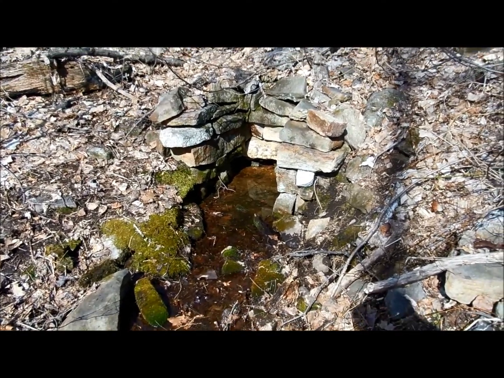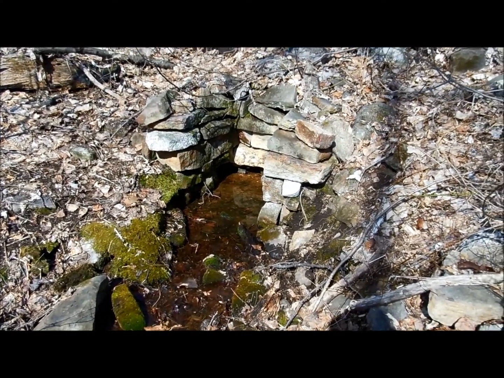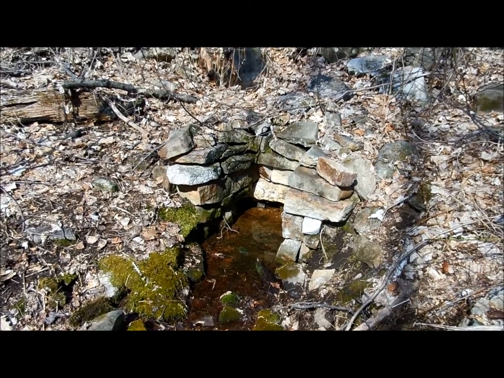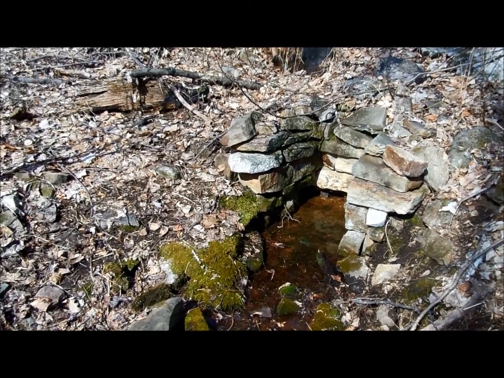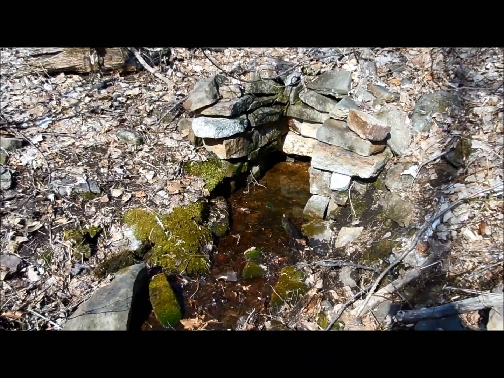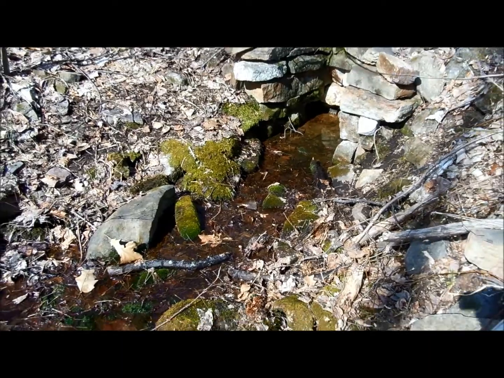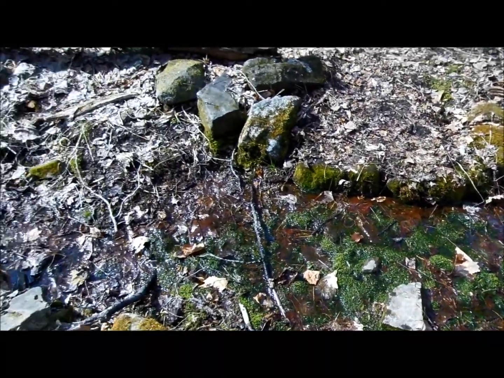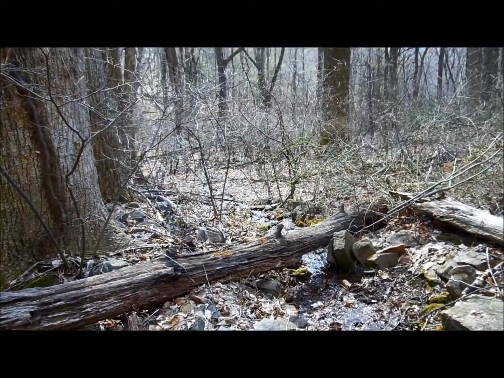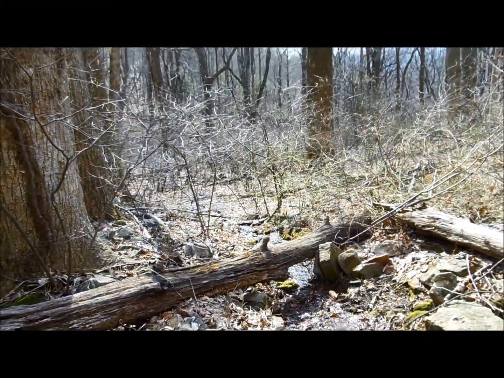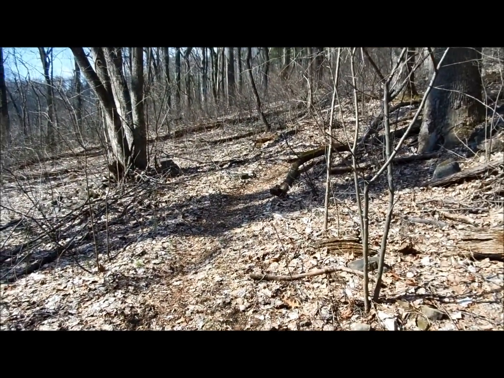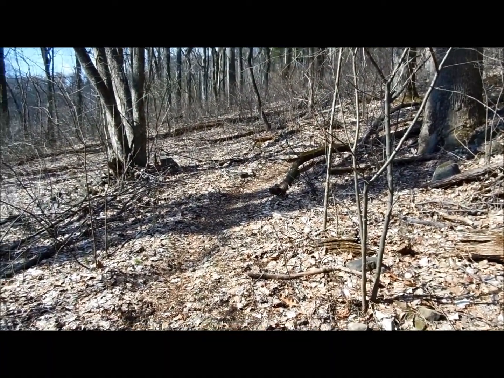I'm up to 1,820 feet elevation, and here's a little spring. I'm not sure why this is here. There might have been some other homesteads up this way, and this spring could have provided water for them. I don't think this is Broad Hollow. This is just a little feeder stream heading down the side of the mountain that drains into Broad Hollow Run. So for now, I'm going to jump over that and keep heading up this steep trail.